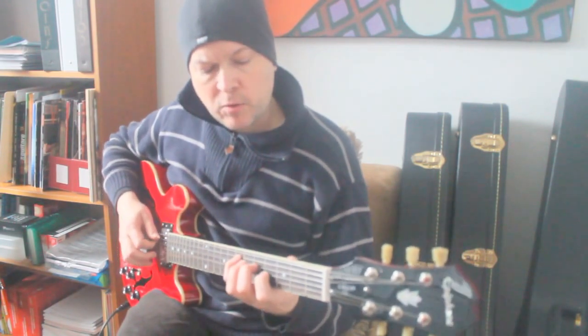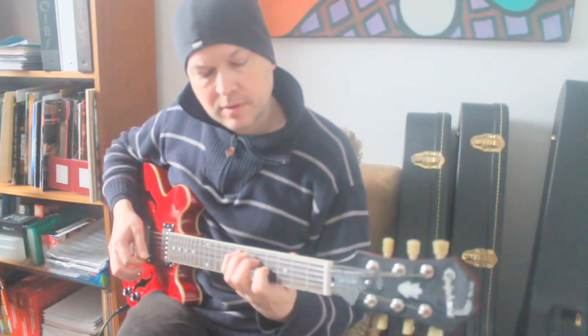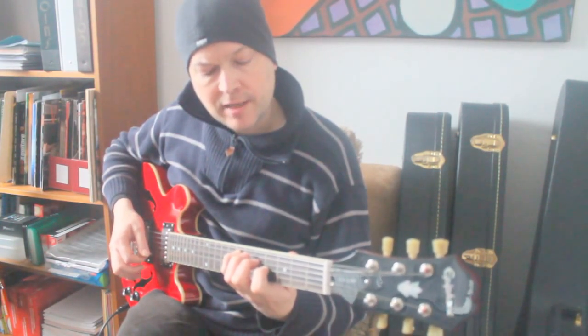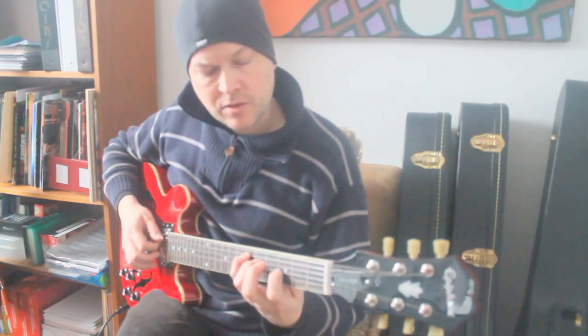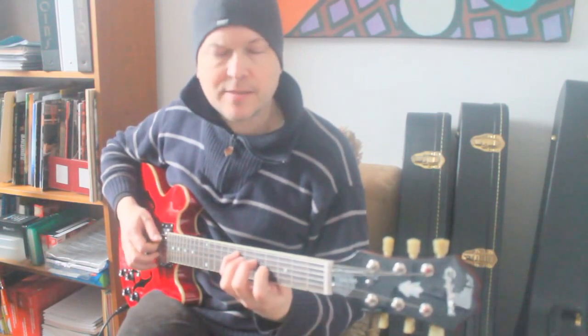So if I played it another way from the E minor descending, I would get E minor, and incorrectly E flat major with a B flat to D, and it sounds like this.